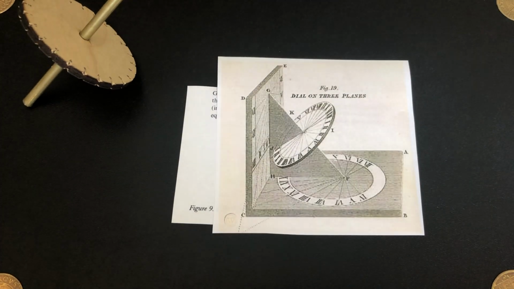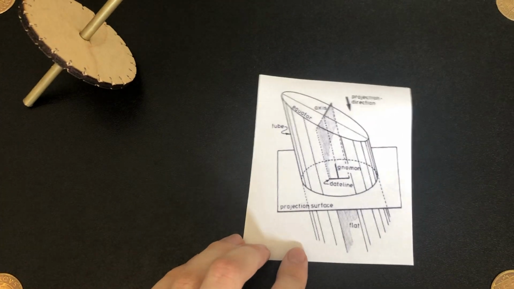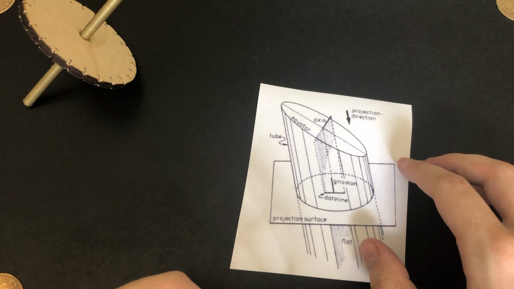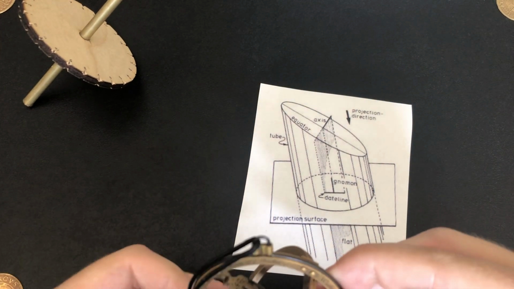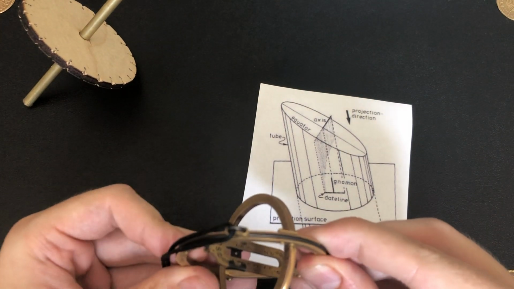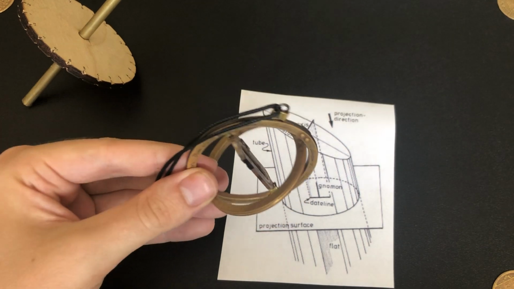But let's move on to the third type, the analemmatic. In this diagram, as you can see, the analemmatic dial, as opposed to the horizontal and vertical dial, is projected straight downward at an angle that's not equal to the angle of the gnomon. Still, the projection plane is the local horizon, but that is where the similarities end.